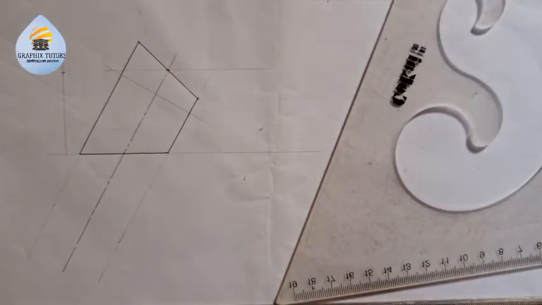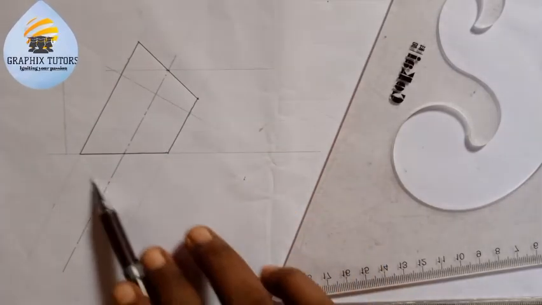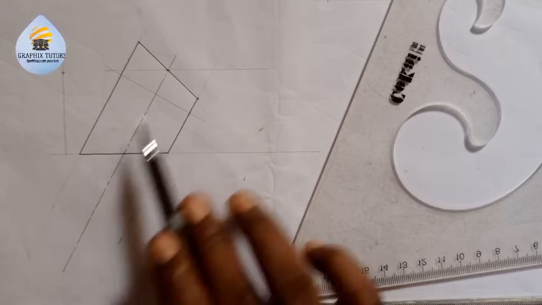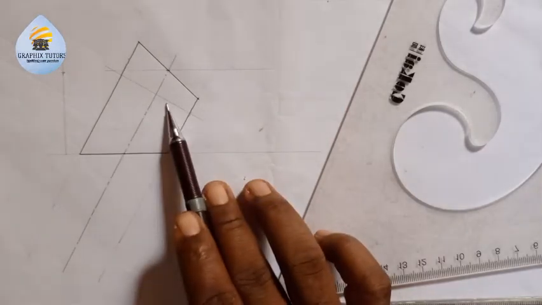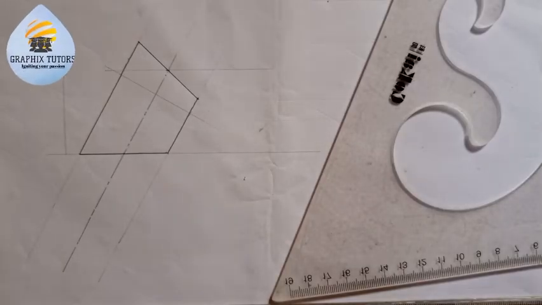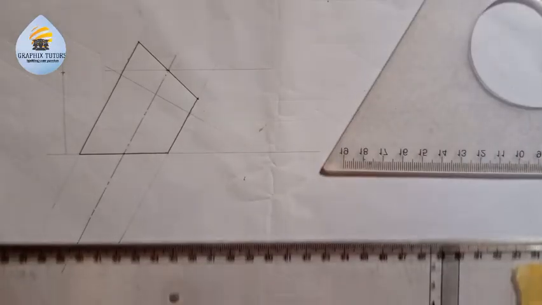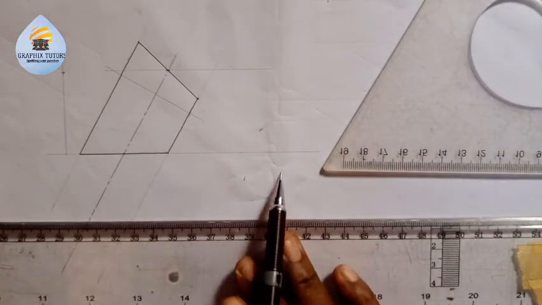Now, I'll just pick any point here. The main aim is to not allow what you are drawing here to touch this diagram. I want to draw the plan of the shape here, a circle showing from the top, like a cylinder seen from above. So I'll pick any point here and draw my line this way with my rule.